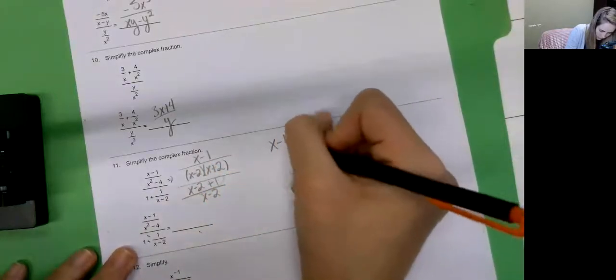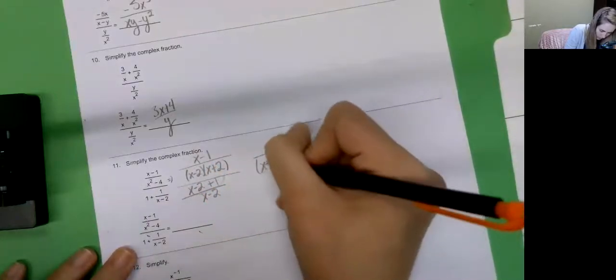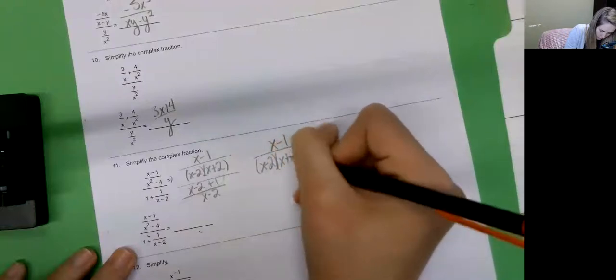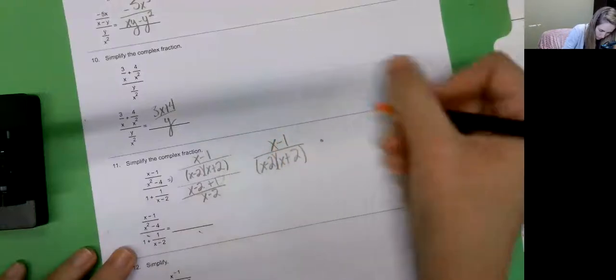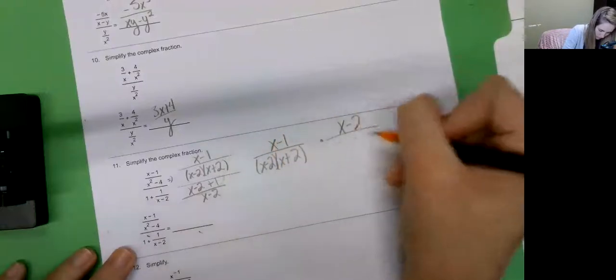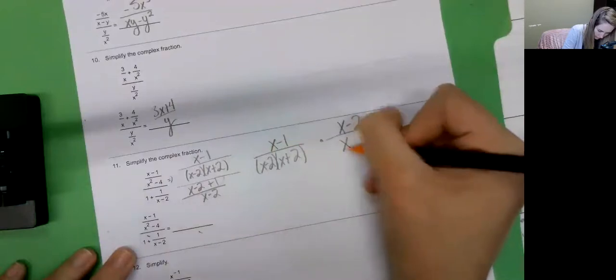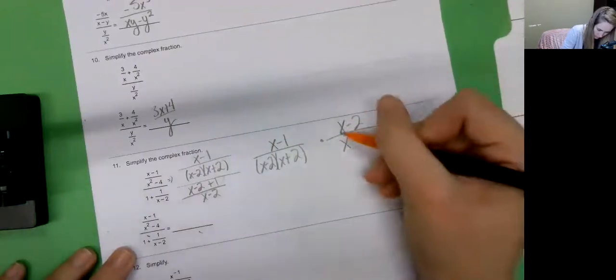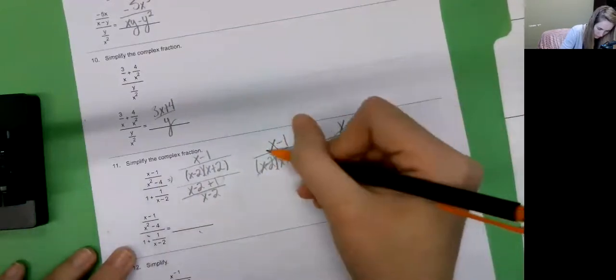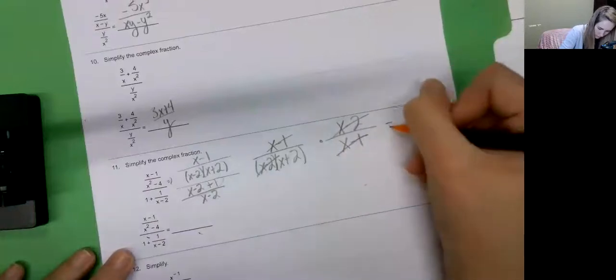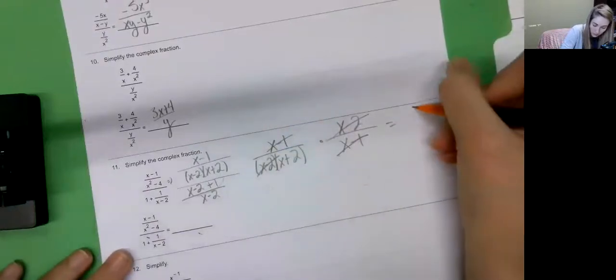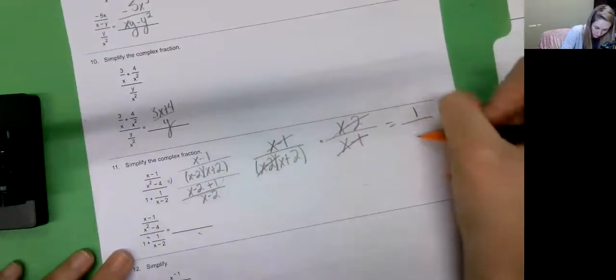We're going to combine those terms when we go to flip this. So I have x subtract 1 over x subtract 2 times x plus 2 times x minus 2 over x subtract 1. So our x subtract 2's cancel, our x subtract 1's cancel, and we're left with nothing on the top, so it would be 1 over x plus 2.